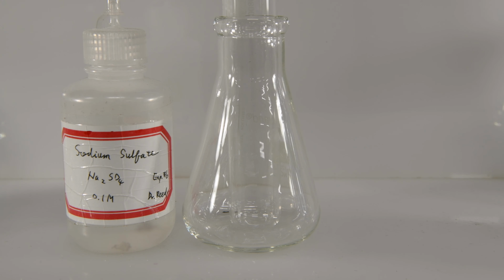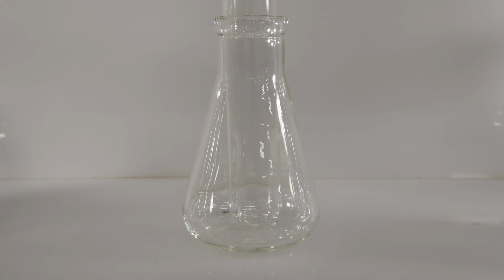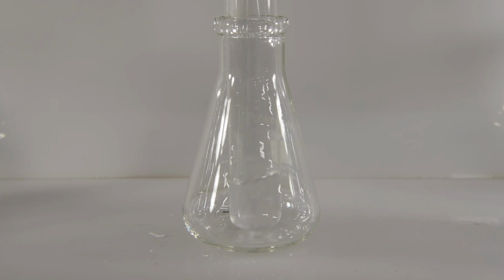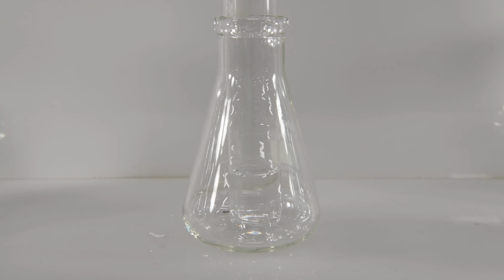Our third series of reactions will be with sodium sulfate and each of the elements from group 2. So let's go ahead and add some sodium sulfate to our first test tube. And then we'll add to that some of our magnesium chloride. And it doesn't appear that any change occurred.